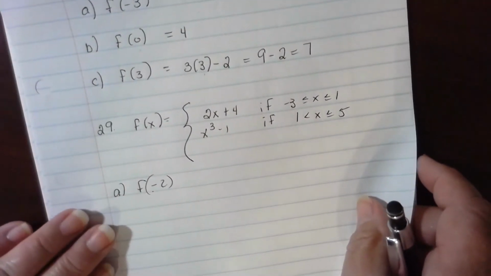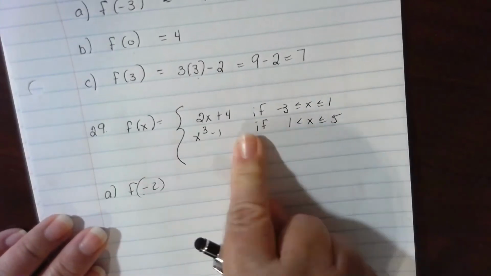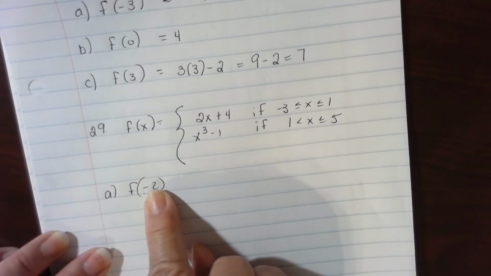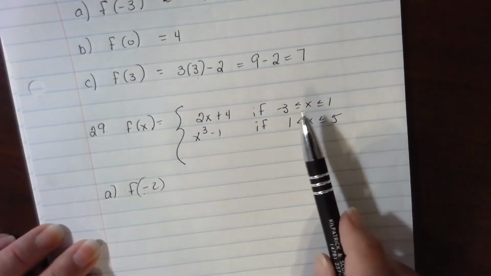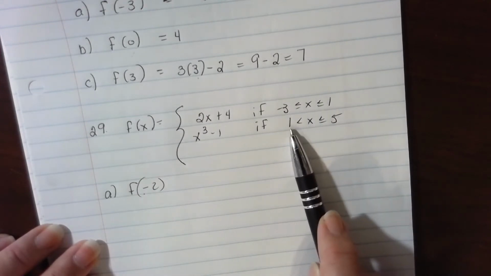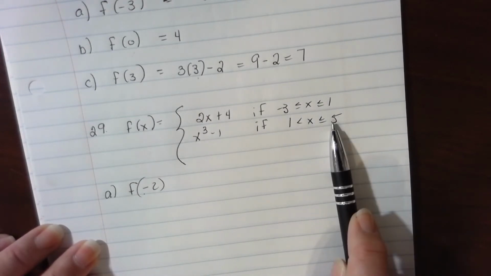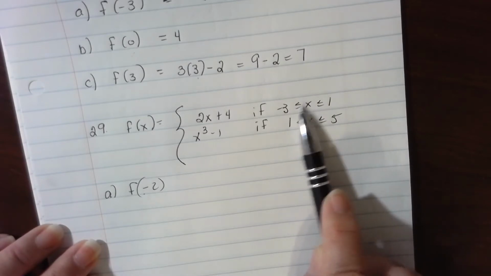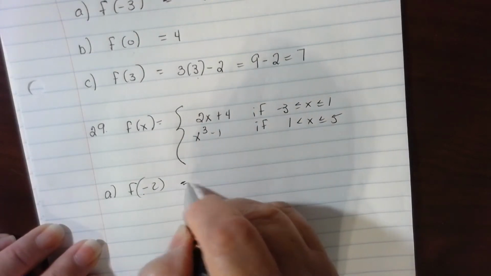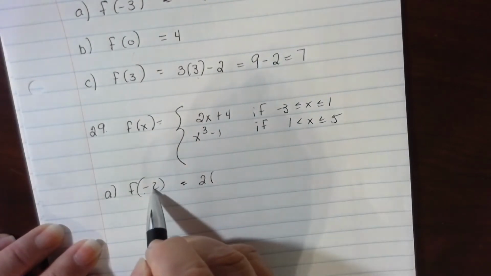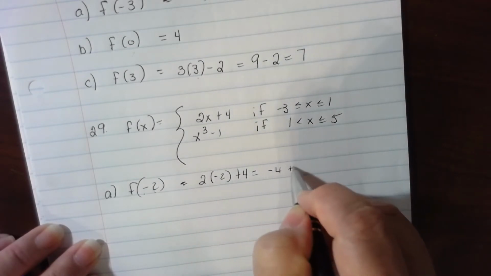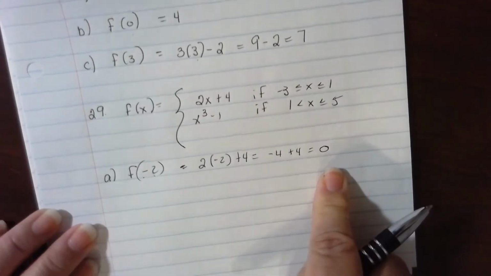Okay. So here's my function. That was copied out of the book, number 29. And first part A is to find f of negative 2. So, does negative 2 come between negative 3 and 1? Or does it come between 1 and 5? Well, yeah, it comes up here. So that means I'm going to use this rule, 2x plus 4. And I put this number in the place of the x. So my answer is 0.